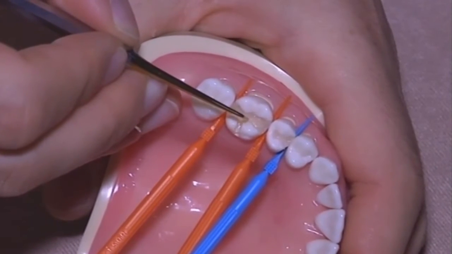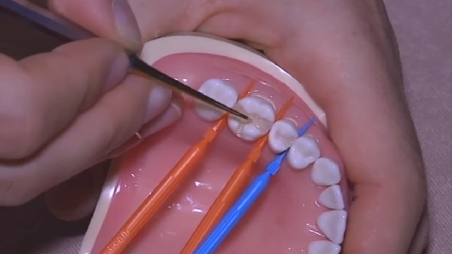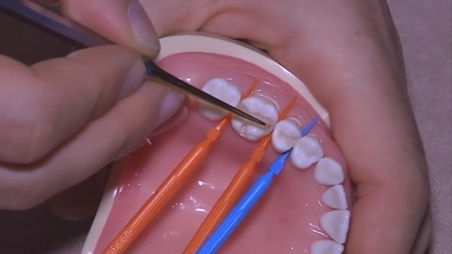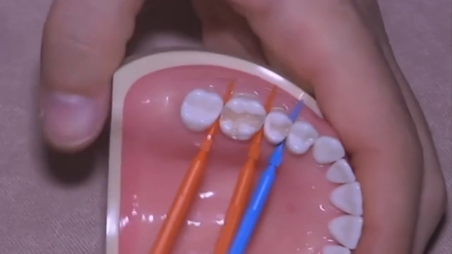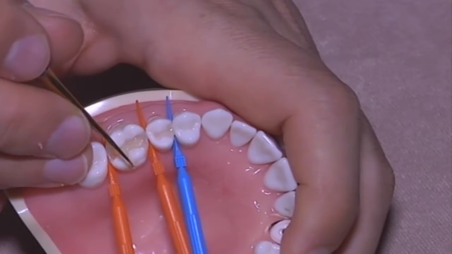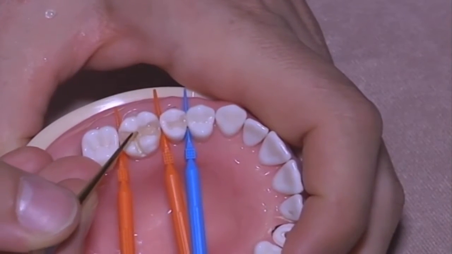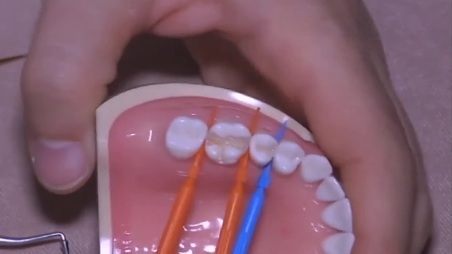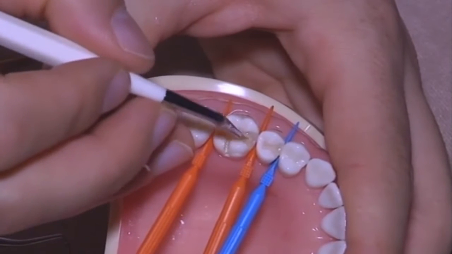Here we have a little bit of too much dentin. And thus you can move it. And then you come back again with the brush.